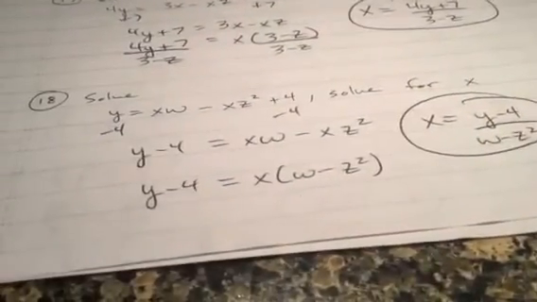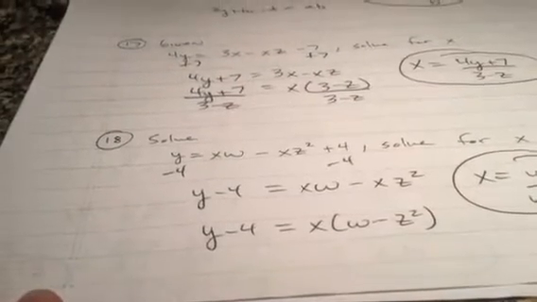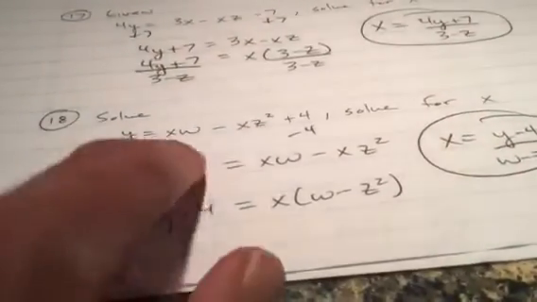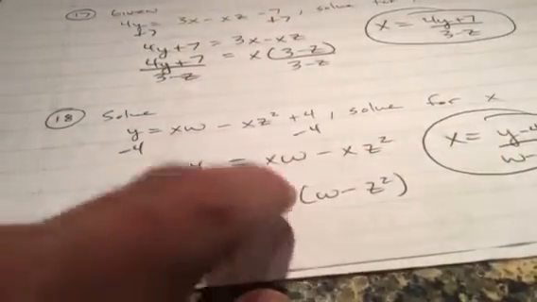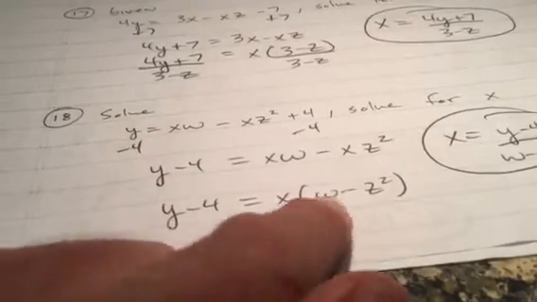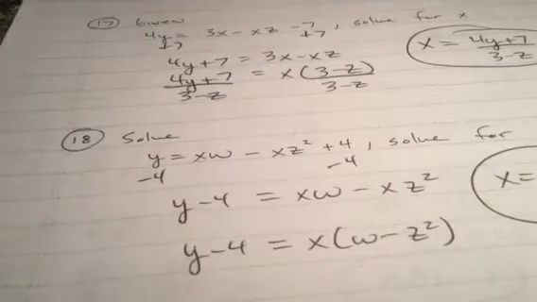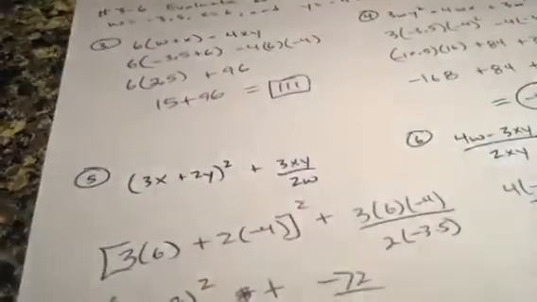18, solve for x. So it's really the same thing here. So I kind of need to change it to like solve for w on 18. But it's the same deal. You get the x's together and then take out the x they have in common and divide by that w minus c squared. So again, I'll talk to you about 17 and 18 tomorrow.